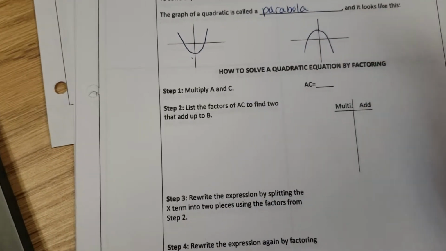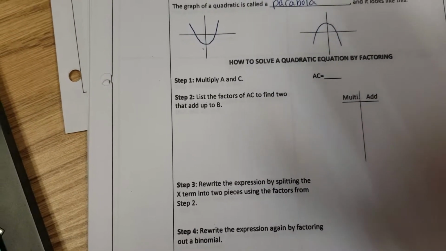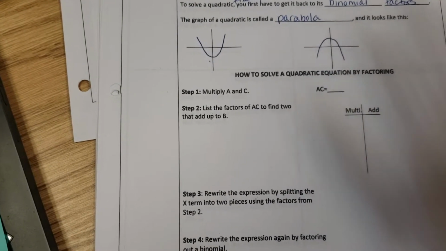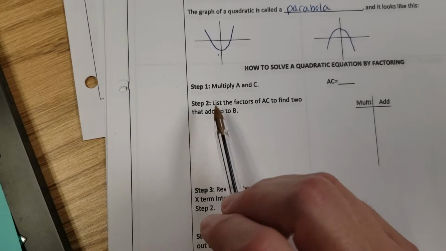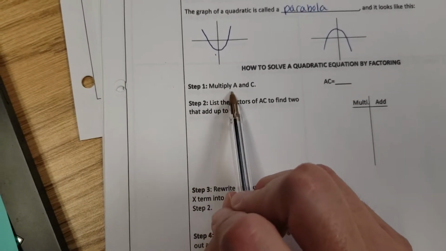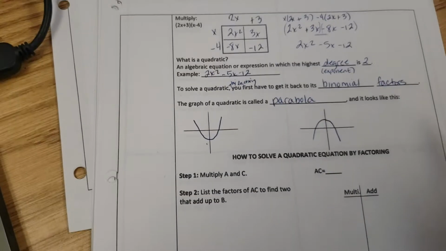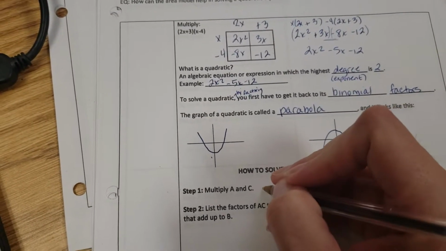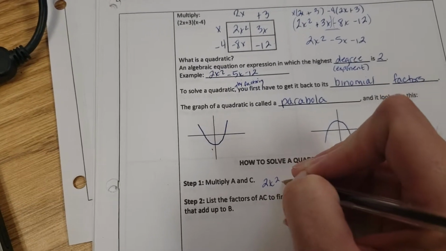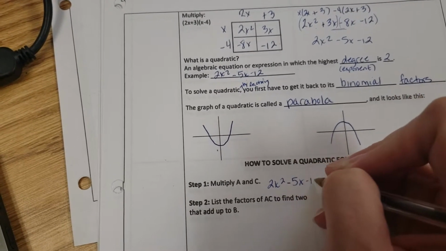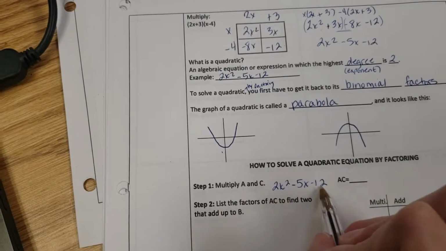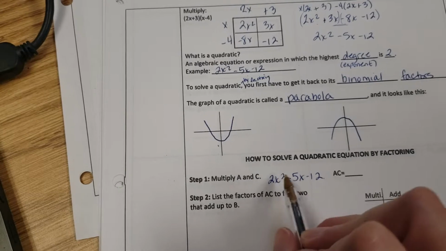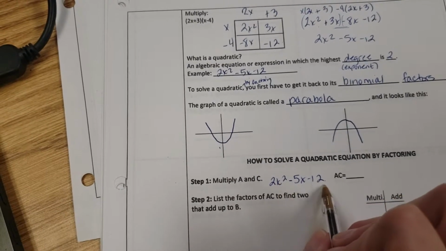So I'm going to walk you through one method of factoring that I like to teach, one method that works in every single situation. So the method is to start by multiplying a and c, and you might be thinking, well, there is no a or c. Yes, there is. We're going to take our original expression, 2x squared minus 5x minus 12, written in standard form, with exponents in descending order.